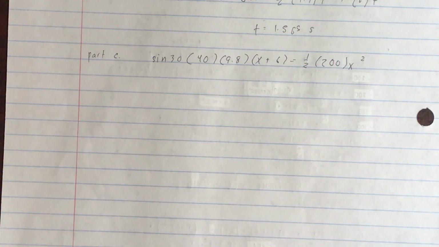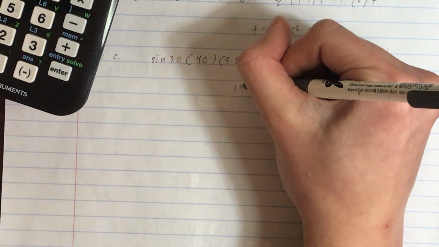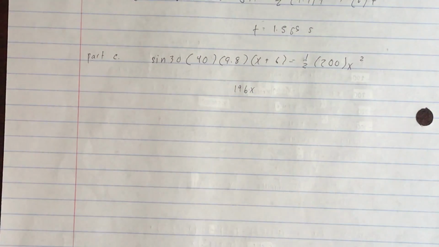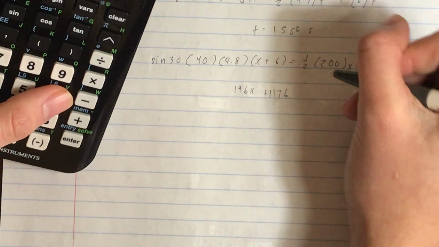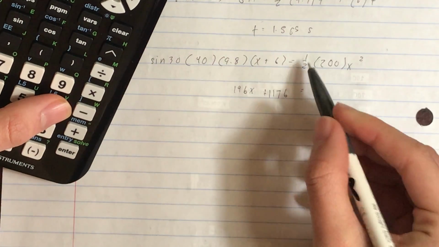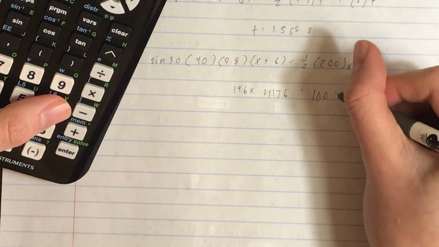Sine 30 times 40 times 9.8 times x would be 196x, and then sine 30 times 40 times 9.8 times 6 would be 1176, equals, still 1/2 times 200 is still 100 x squared.